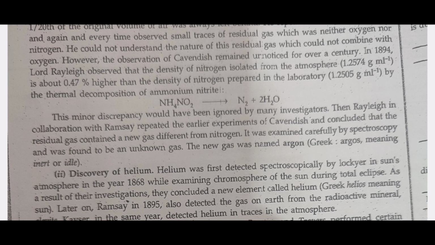In 1894, Lord Rayleigh observed that the density of nitrogen isolated from the atmosphere is about 0.47% higher than the density of nitrogen prepared in the laboratory by the thermal decomposition of ammonium nitrate. This minor discrepancy would have been ignored by many investigators.